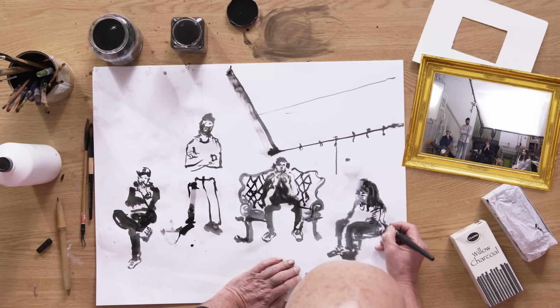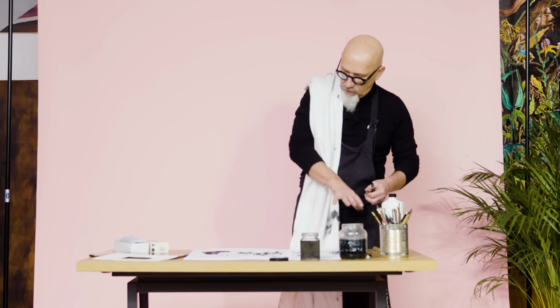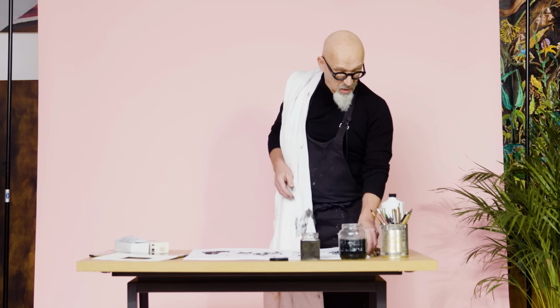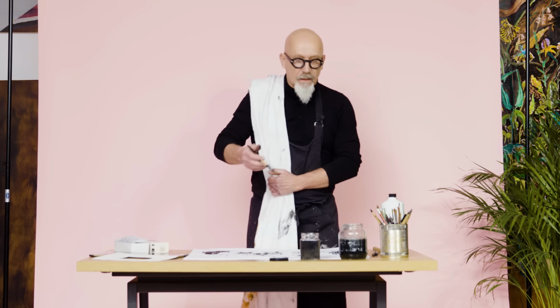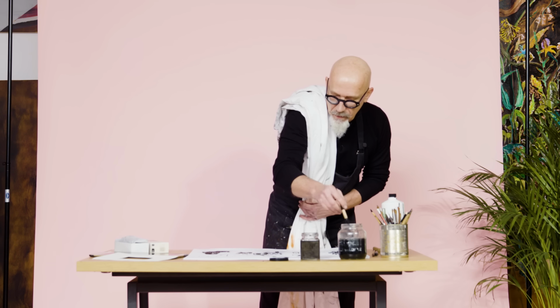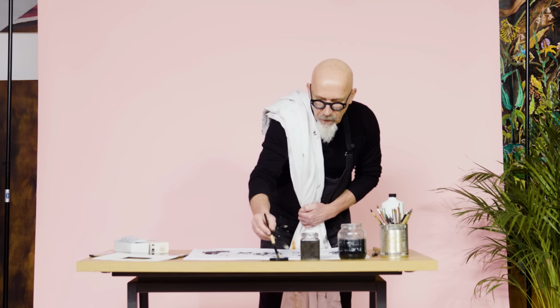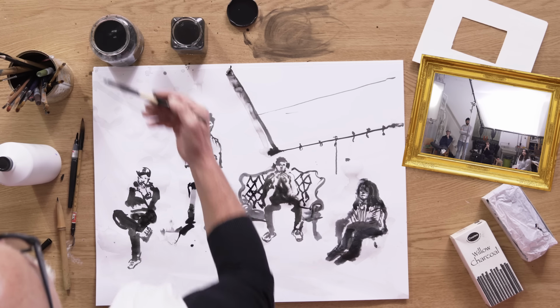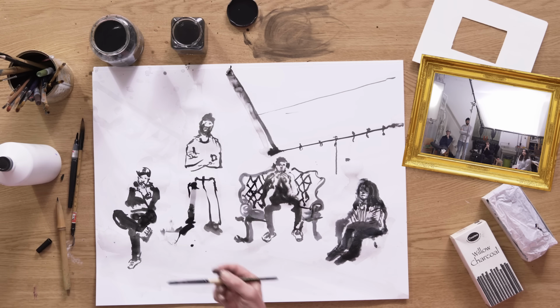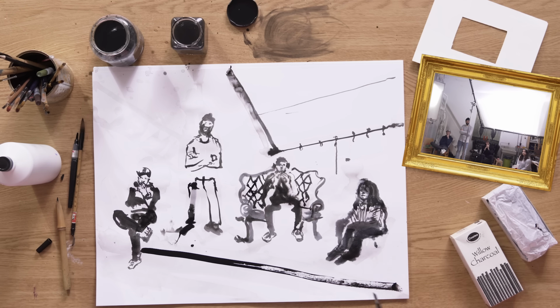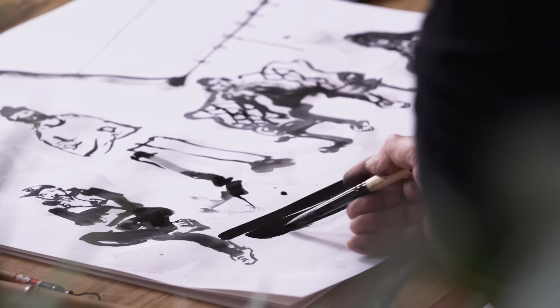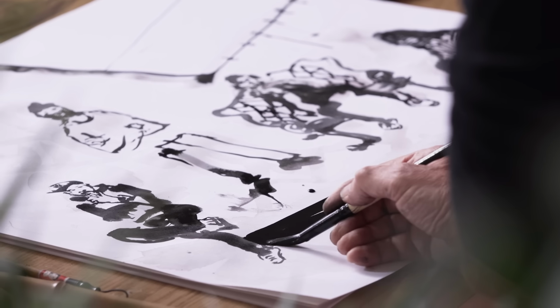Okay, now I'm going to combine those things because they're too loose and I want to make a sort of light and dark in it. So I'm going to look very carefully where the shadows are. This is dark. Dark, dark, dark.